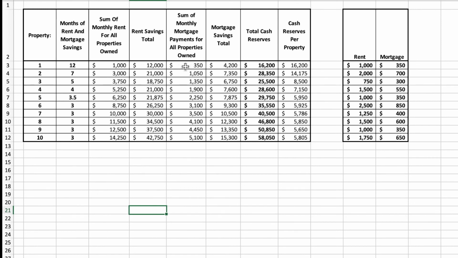Similarly, with the sum of the monthly mortgage, it's just that one value of $350 per month, and we multiply that by 12 to get $4,200. The total cash reserves then for 1 property is $16,200. Then when we have 2 properties, the sum of the monthly rent jumps up to $3,000 because we're adding $2,000 plus $1,000. Now because we want to have the sum of the monthly rent for 7 months, we multiply 3,000 by 7 and we get $21,000. The same applies for the sum of the monthly mortgage payments, which in this case is $700 plus $350. And we continue down in the same way.